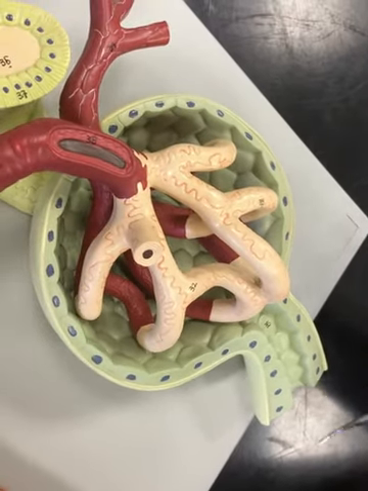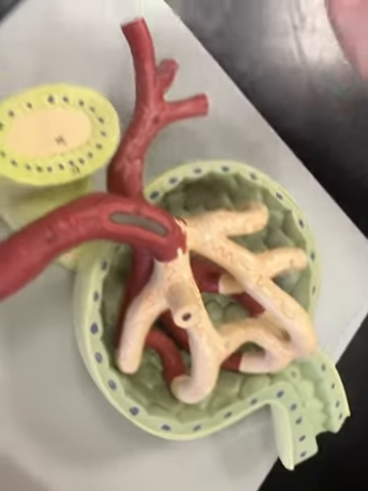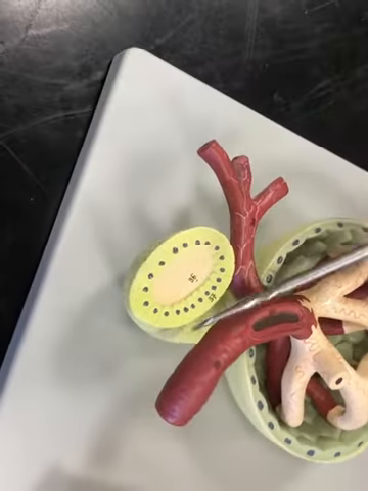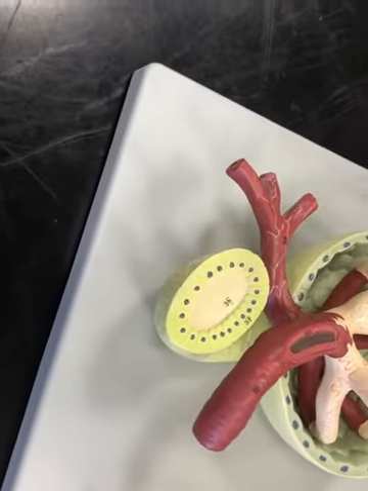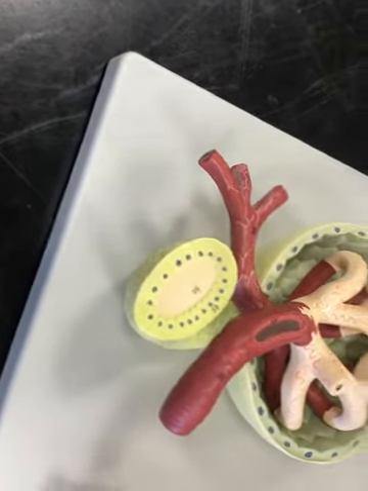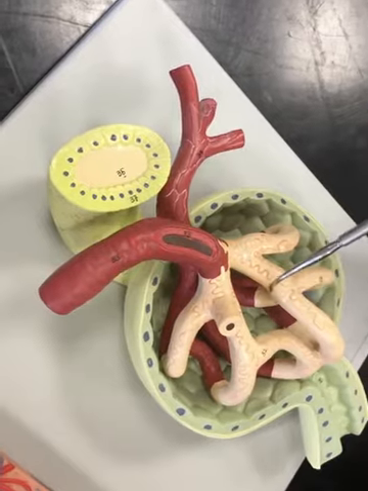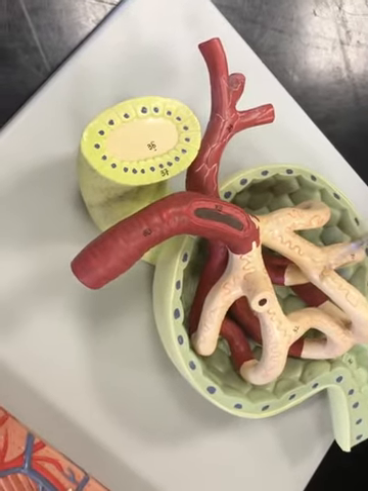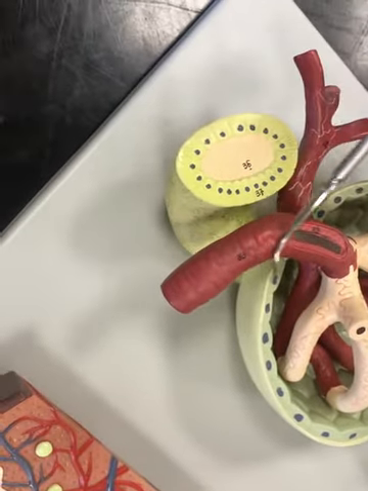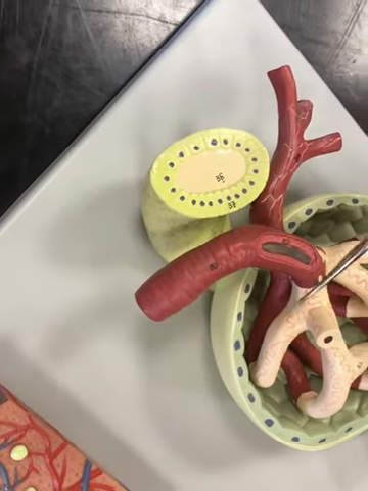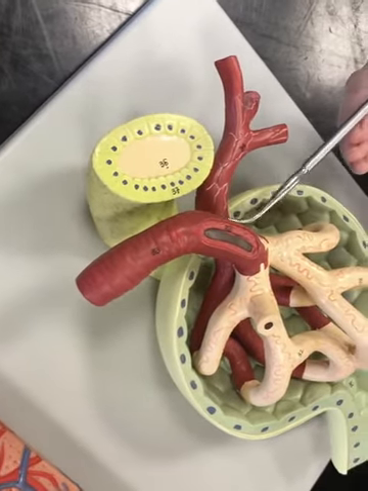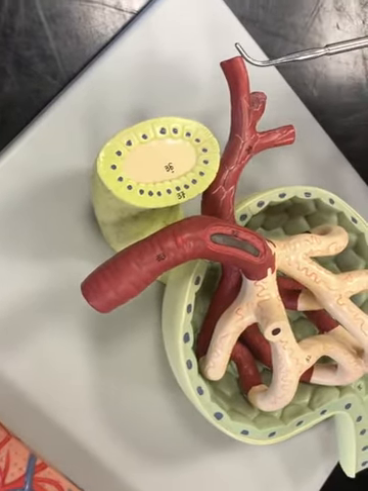It goes through the loop of Henle, and eventually it's going to return into your distal convoluted tubule, which is here. Now, anything that's not filtered out is going to exit through your arterioles. So your glomerulus is connected by two arterioles. The afferent arteriole is how blood arrives to the glomerulus, and then the efferent arteriole is how it exits.